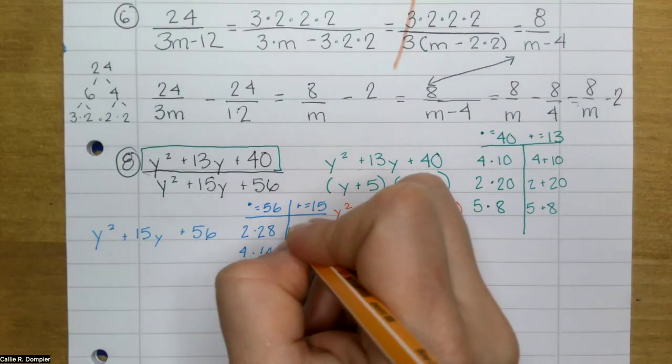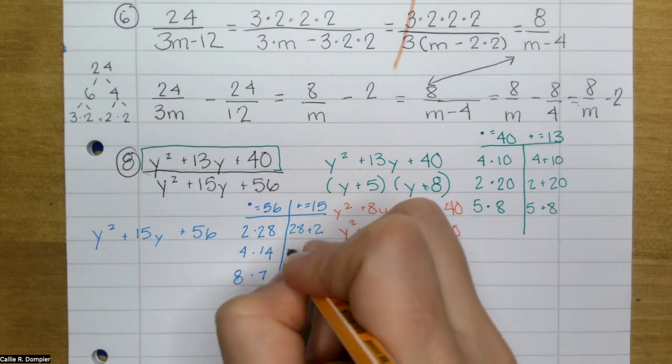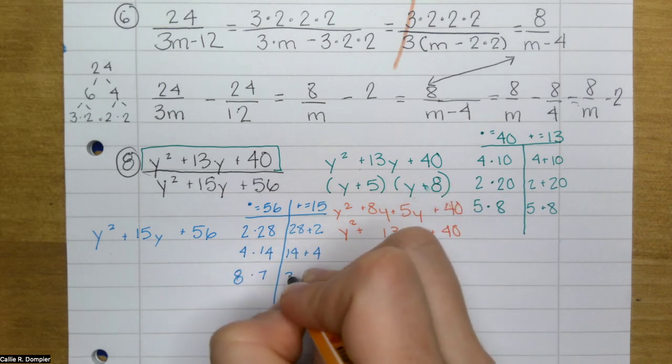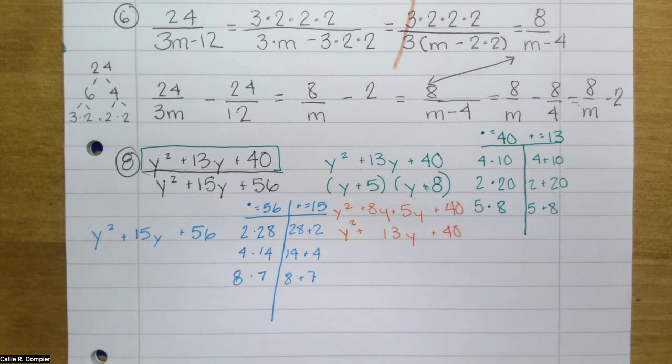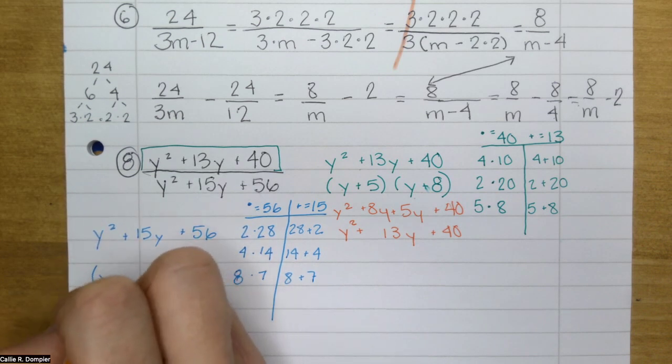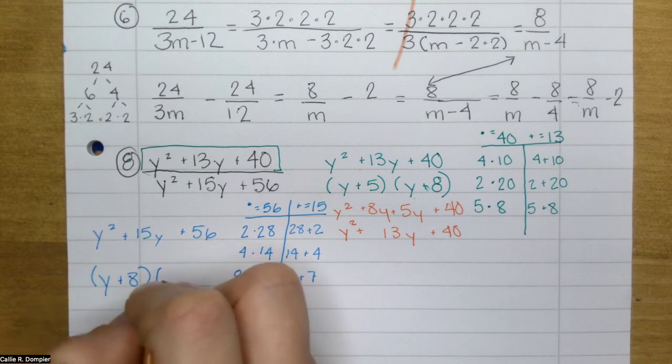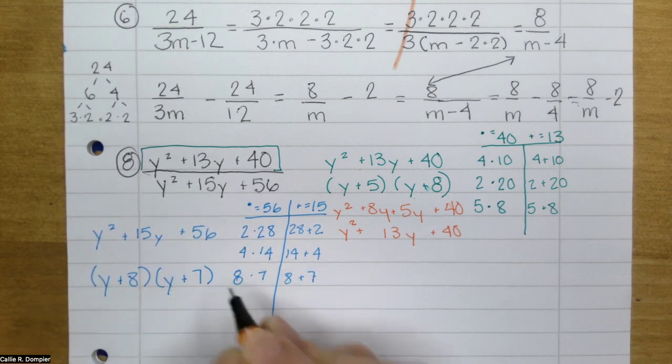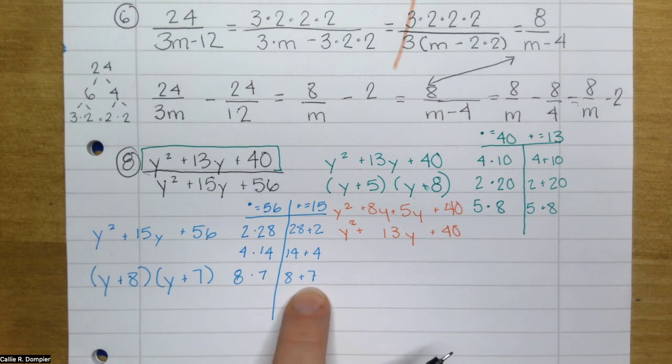Now let's see. 28 plus 2, 14 plus 4, 8 plus 7. Do any of those equal 15? Yes. 8 and 7 multiply to get 56, add to equal 15.